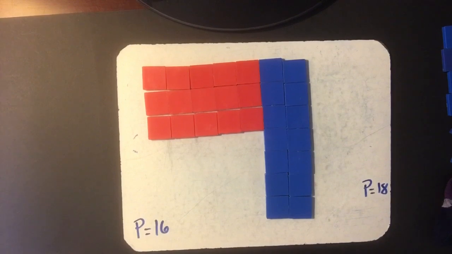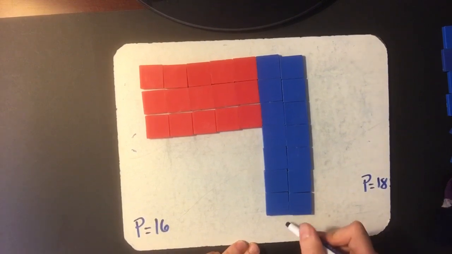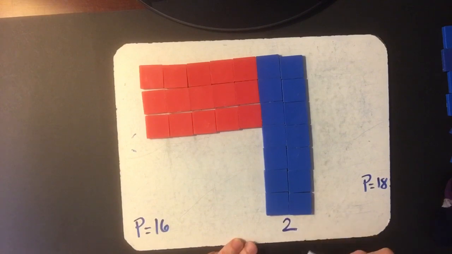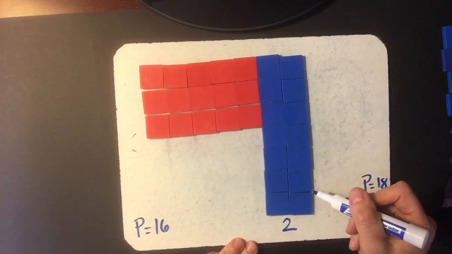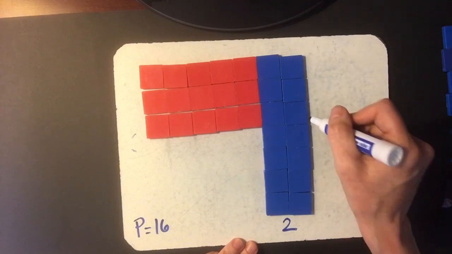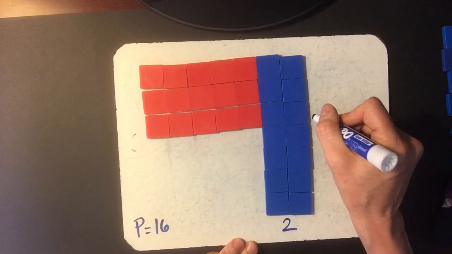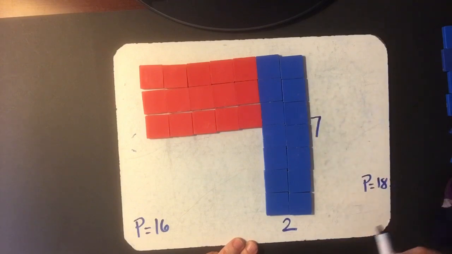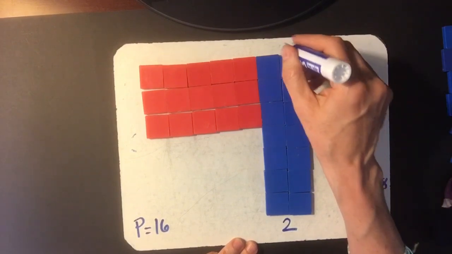So I'm going to start here at the bottom, and I'm going to write a 2 because this is 2 this way. And then this is, if I remember right, 7 going up, right? So 1, 2, 3, 4, 5, 6, 7. So this side is 7. Okay? This side is 2.